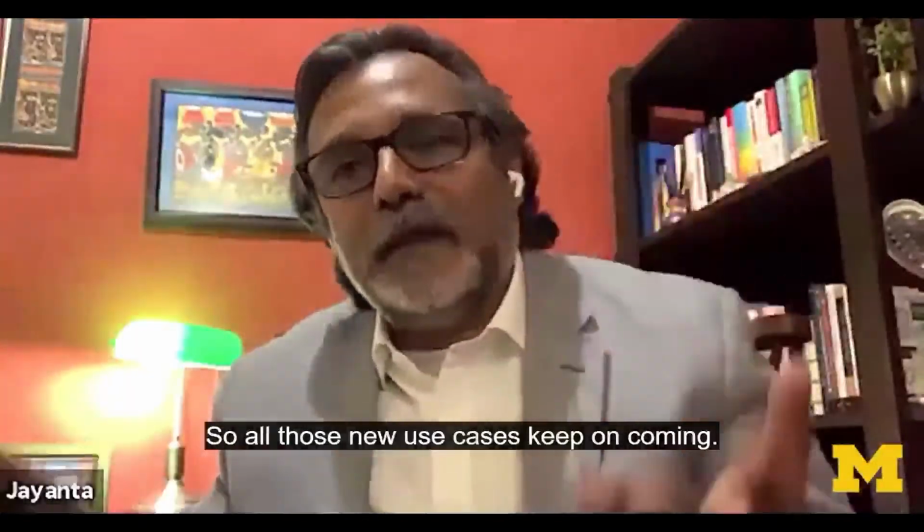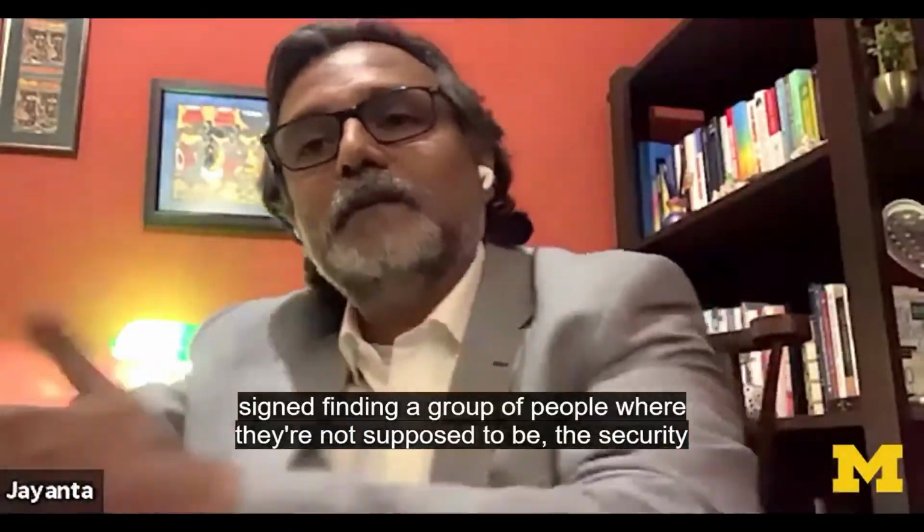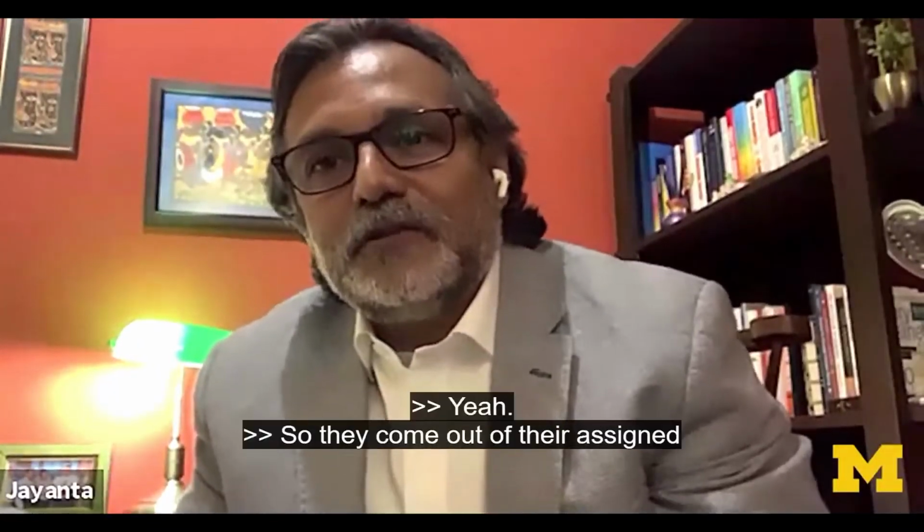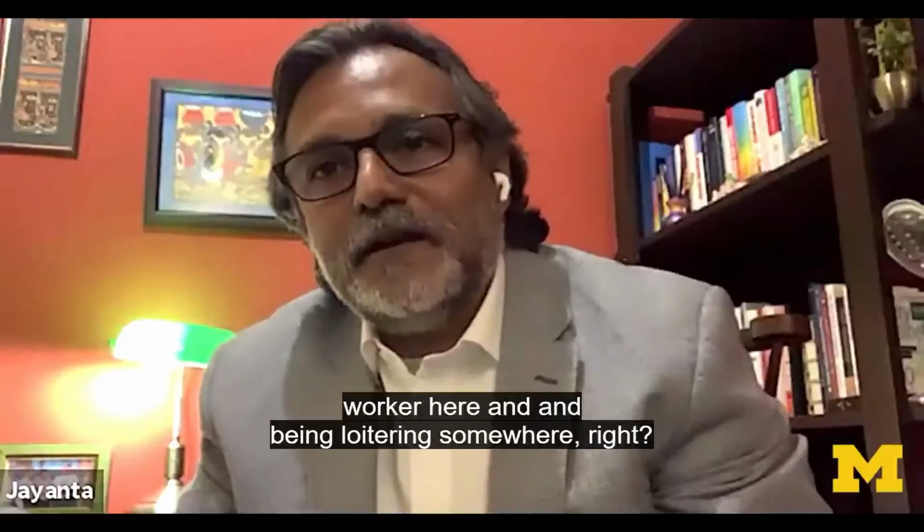So all those new use cases keep on coming. Then security. If I find a group of people where they're not supposed to be, the security officer will get an alert. Then we go and find out why these guys are there, because that's not their work area. They come out of their assigned work area and are loitering somewhere. So it has a security use case coming out.